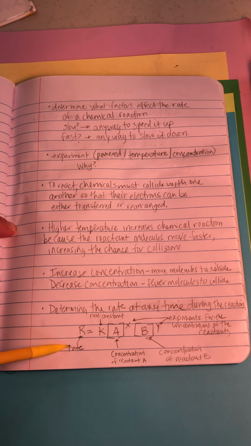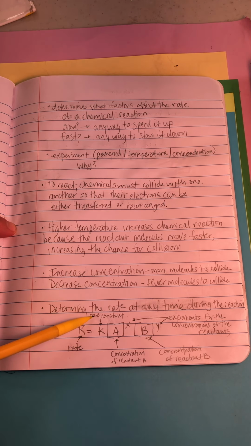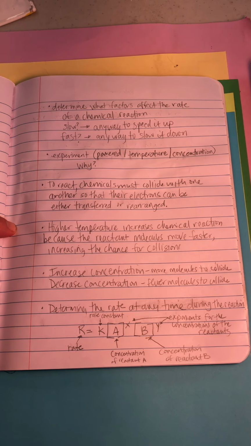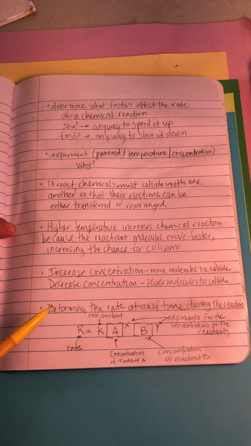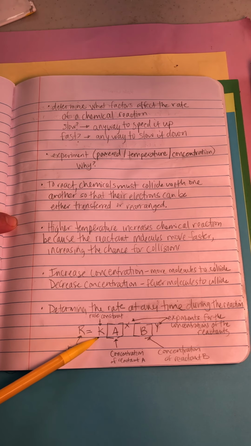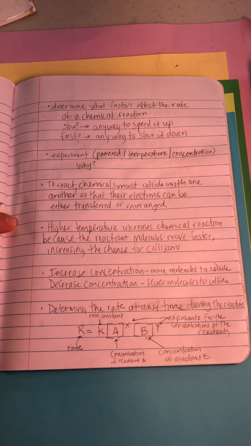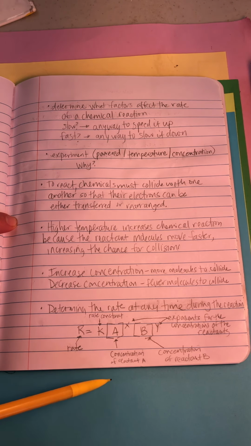First of all, R is going to be rate. K is going to be the rate constant. Now the rate constant and the exponents are going to be determined upon each substance, each reactant, and it's only going to be determined experimentally, and I'm going to explain that in a minute. But for now, just so we don't forget, the K is going to be a constant, the rate constant per the reactants that you're going to be working with.